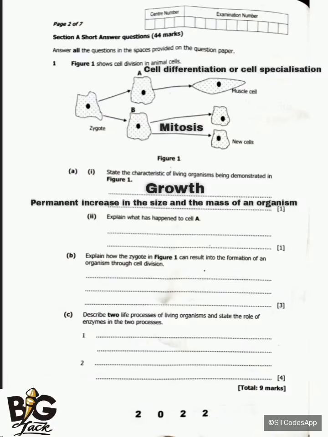This is because growth is the permanent increase in size and mass of an organism or the body of an organism. As you can see, the zygote divides to form two cells, A and B. They are dividing and growing, which means this is one of the characteristics of a living organism, which is growth. So the answer for question A Roman numeral 1 is growth.